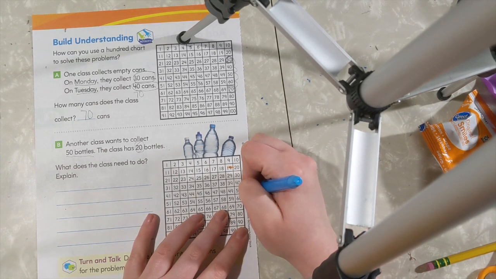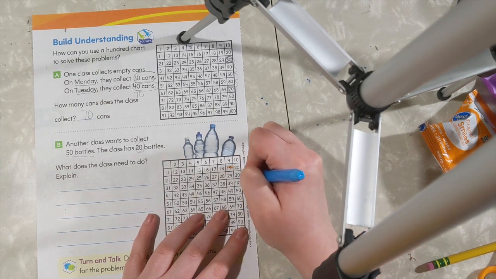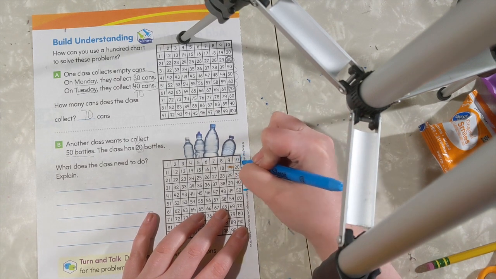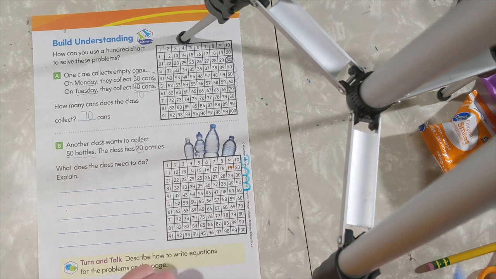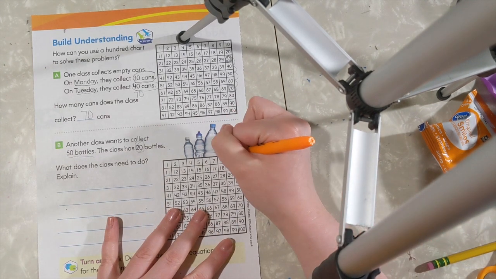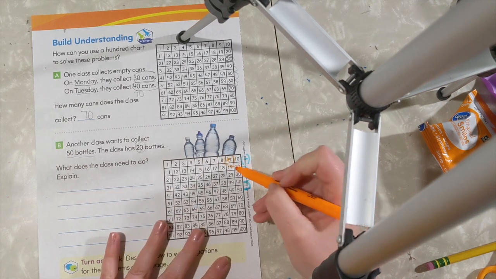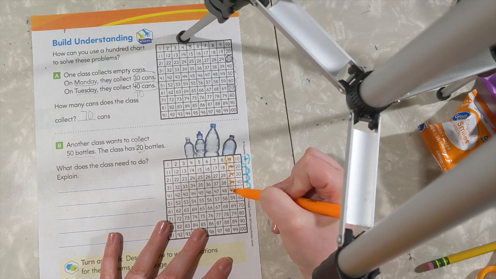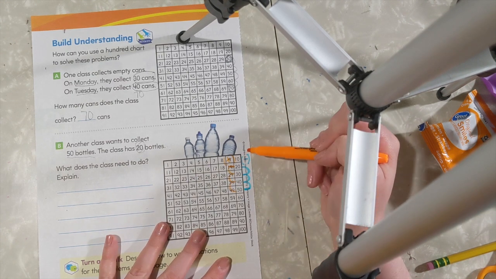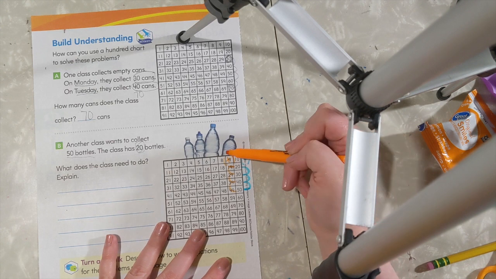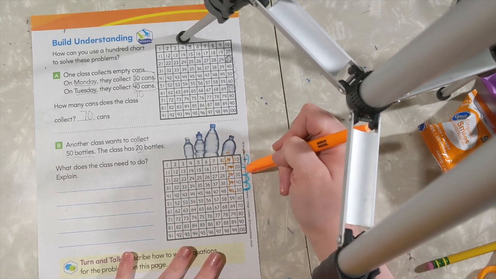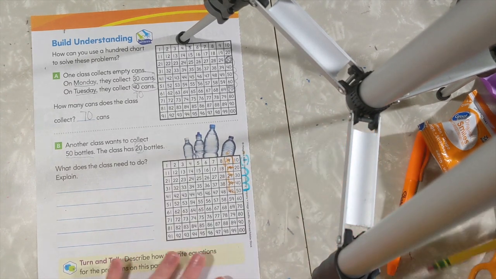Ready? 10, 20, 30. So this side, we're subtracting to get our answer. On this side, let's add to get our answer. So we have 10, 20, 30. So whether you subtract or you add, you get the same answer.